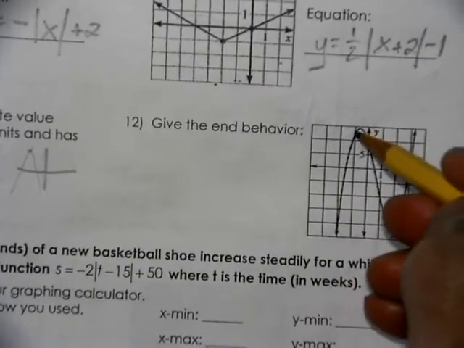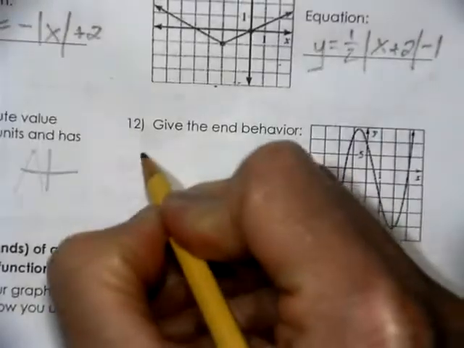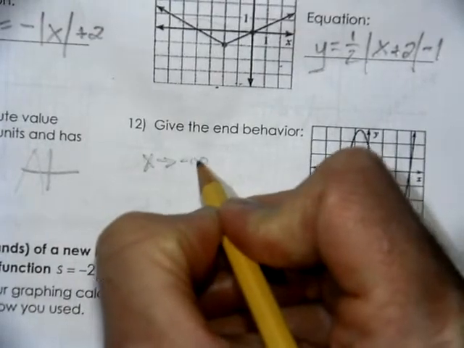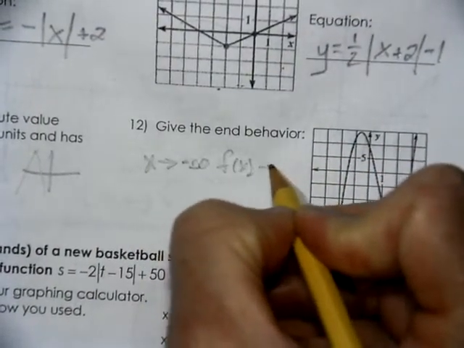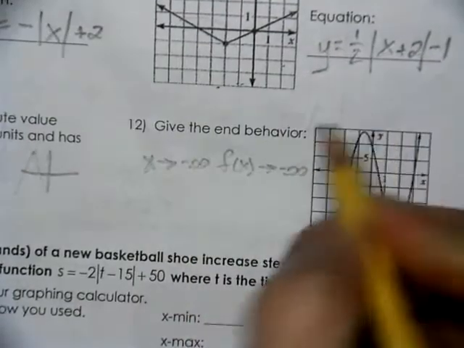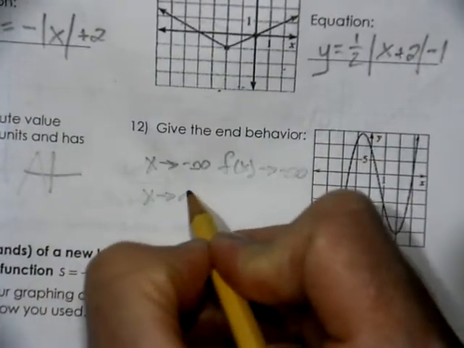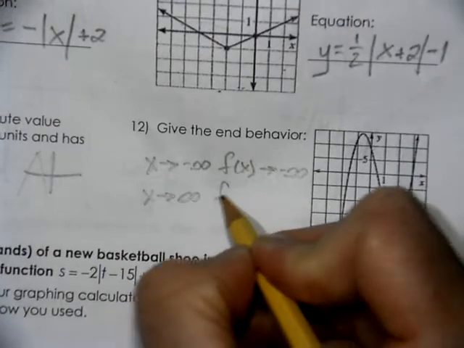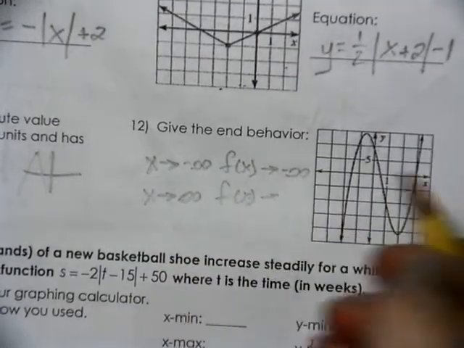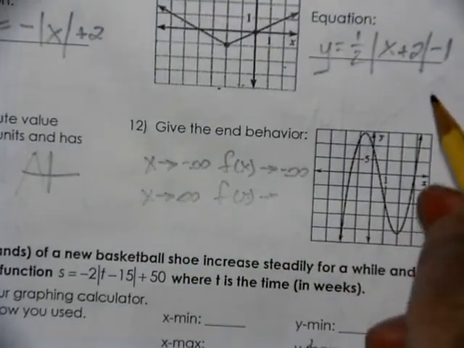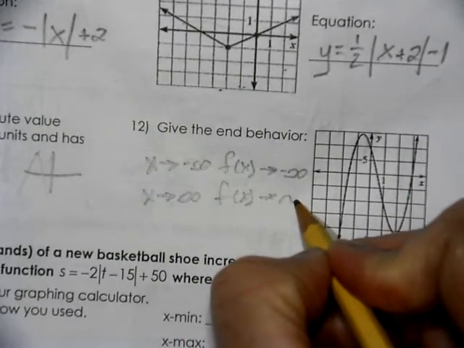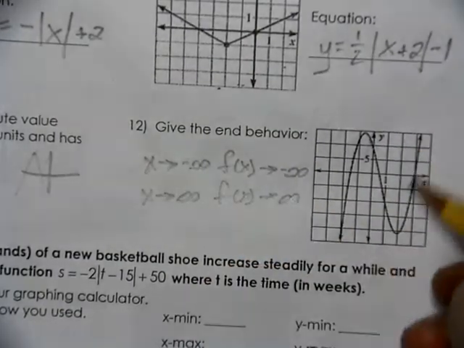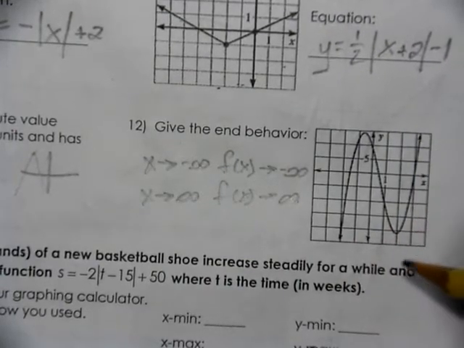Our end behavior, when we look to the left, is falling down. When you look to the right, or you look to positive infinity, this function is also going to positive infinity.